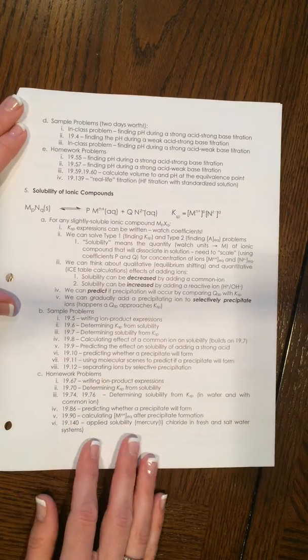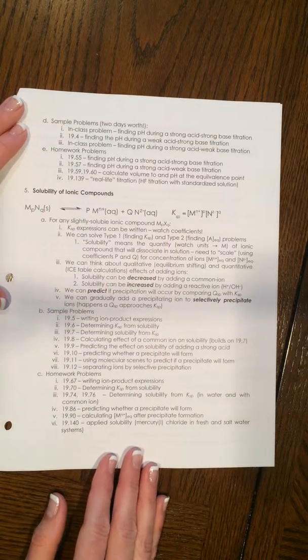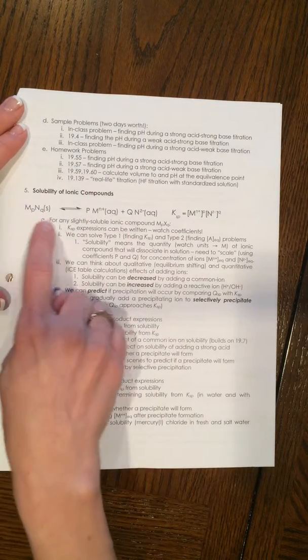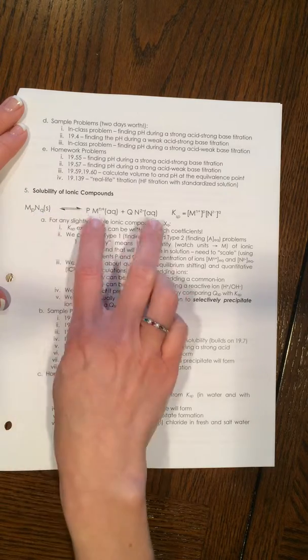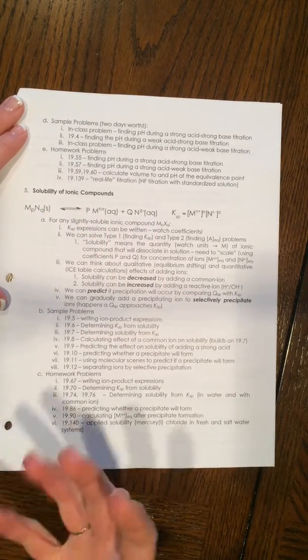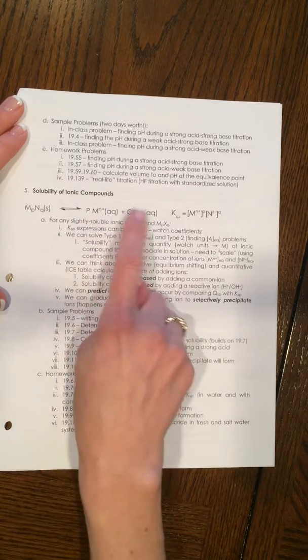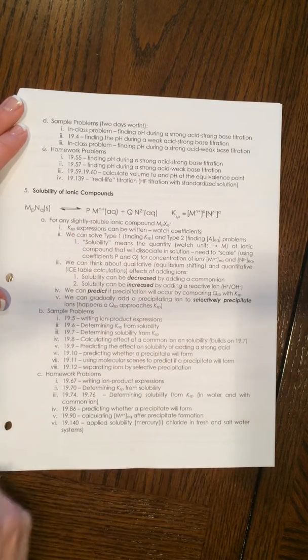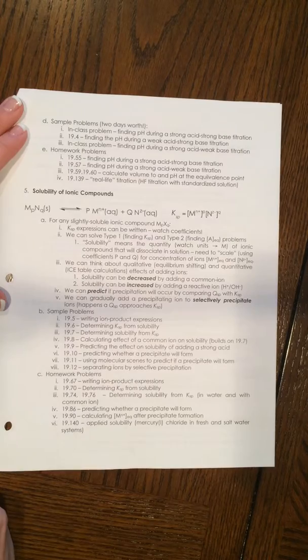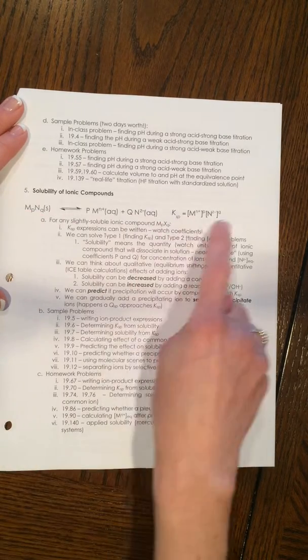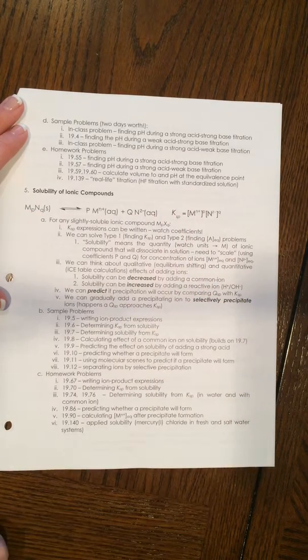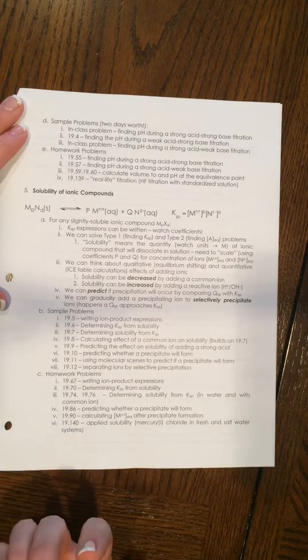And then the last section of this chapter talks about solubility of ionic compounds. And so the idea is that we have some salt that does not completely dissolve and dissociate in solution. So we're going to have some of the ions in solution, but a lot of the salt is going to remain in the solid form. So we have a Ksp, which stands for solubility product. So we can do equilibria with this.